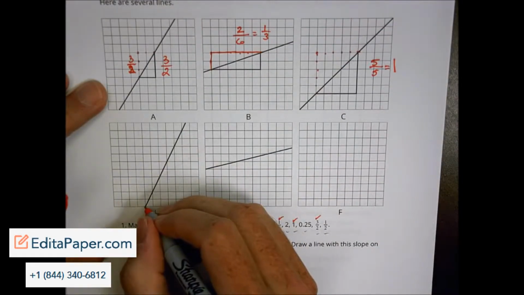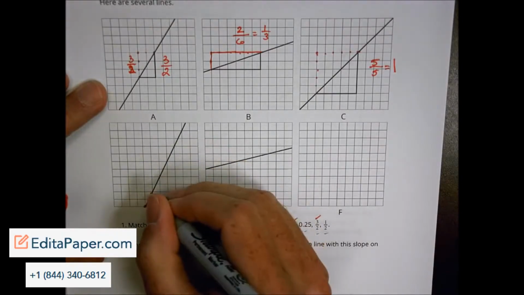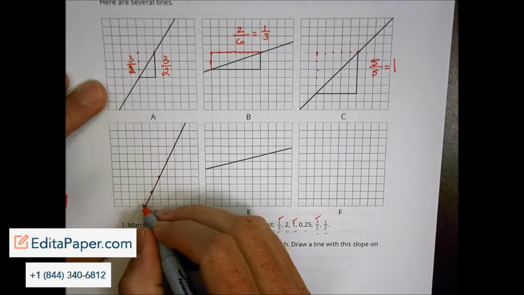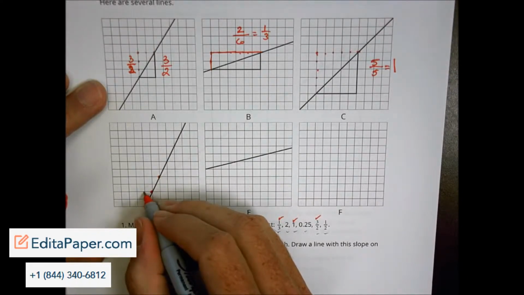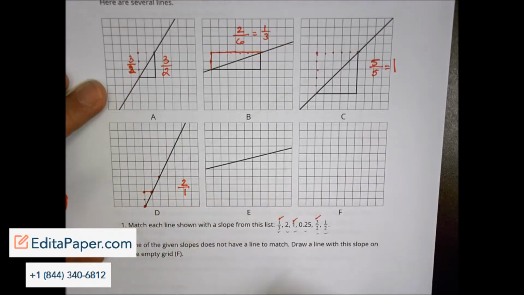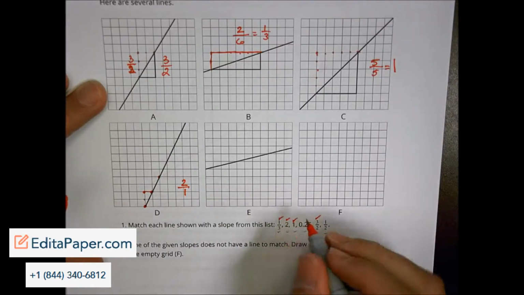Here, I'm going to pick a point. There's a point where it crosses. Here's a point where it crosses. And I'm just going to take a look. We're going to go up 2, and over 1. So my slope in this case becomes simply 2.